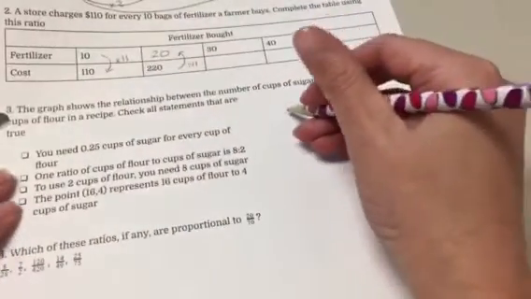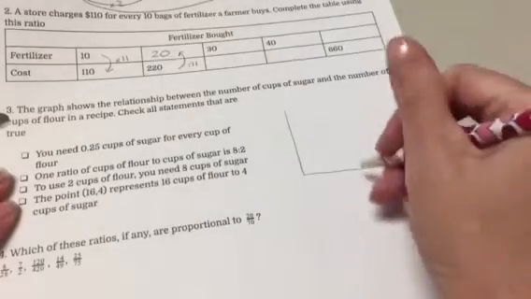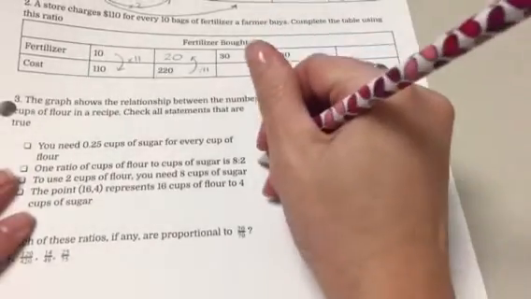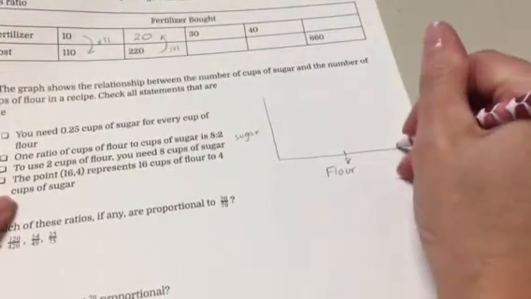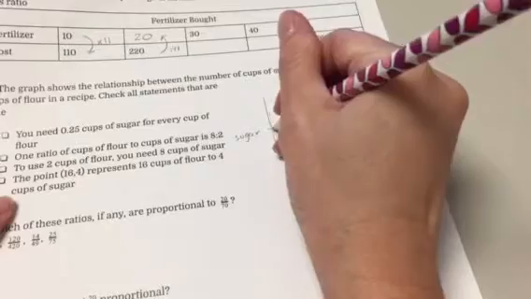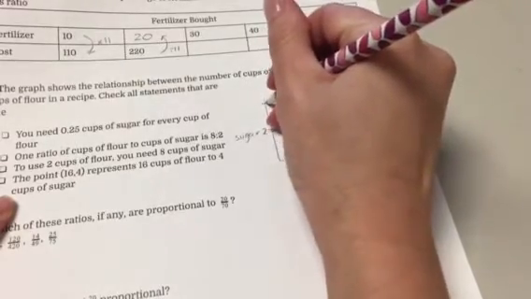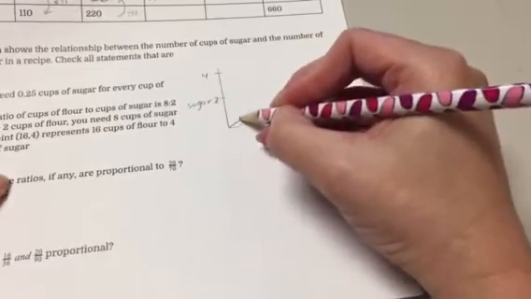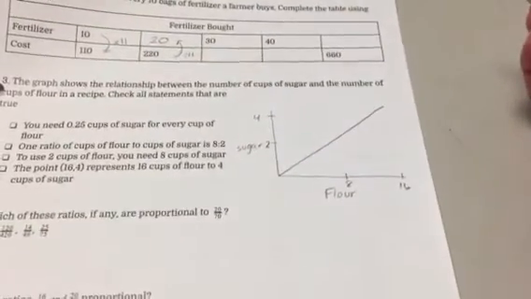All right, so the graph that you're looking at has the cups of flour on the bottom and cups of sugar over on this side, and then there's an 8 and a 16, and then there's a 2 and a 4, and it shows a proportional graph going through 0, 0, and it looks like this.